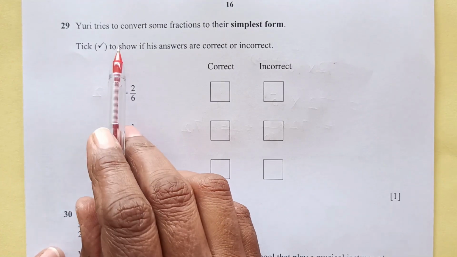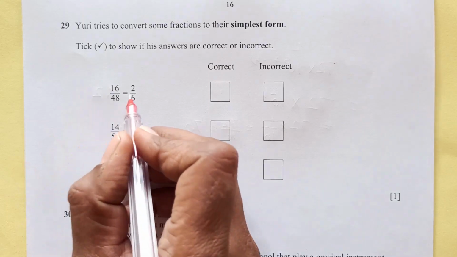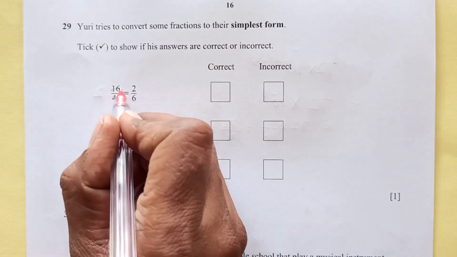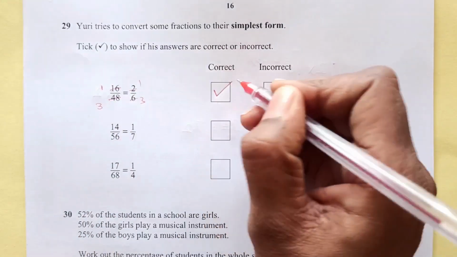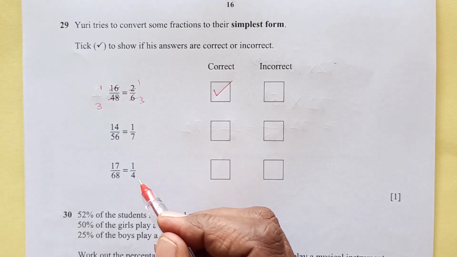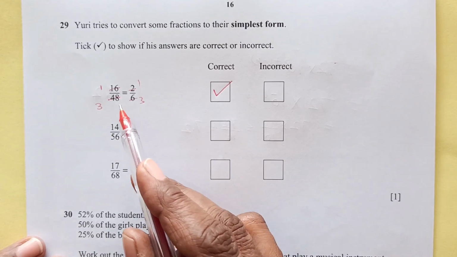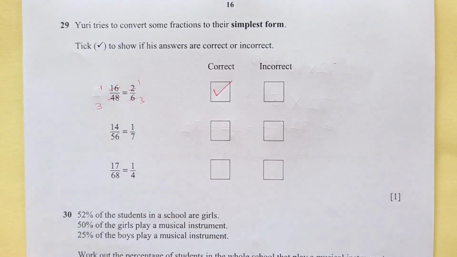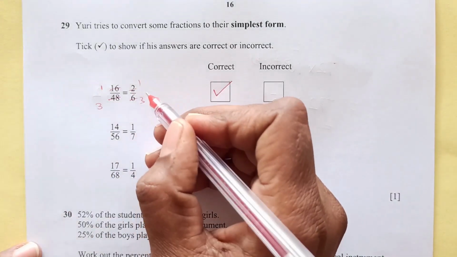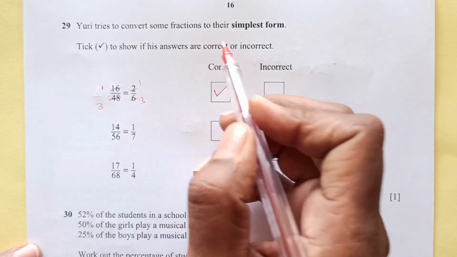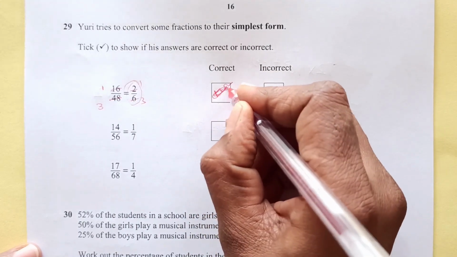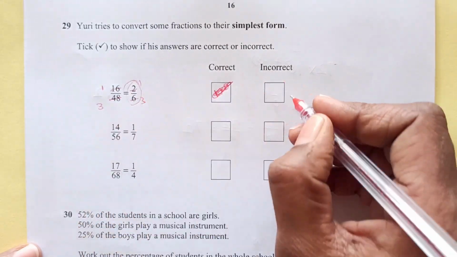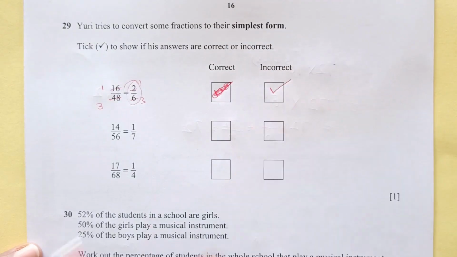Number 29, Yuri tries to convert some fractions into the simplest form. Tick to show the answers that are correct. So let's see, this 16 times 1, 16 times 3, 1 over 3. So that is correct, right? Simple, very simple question. Oh, sorry, it's not correct actually. She has written this as the answer. She said simplest form, but this is not the simplest form actually. Sorry, the calculation is correct, but she has to simplify more. So it is incorrect, right?